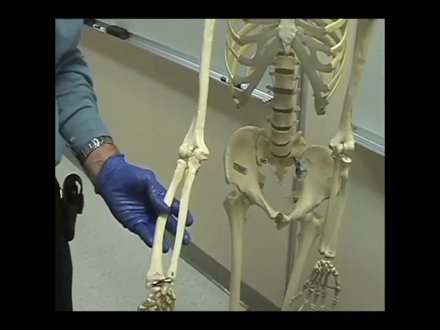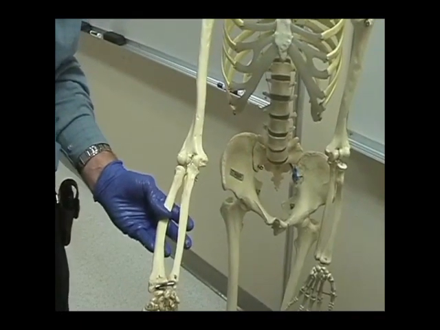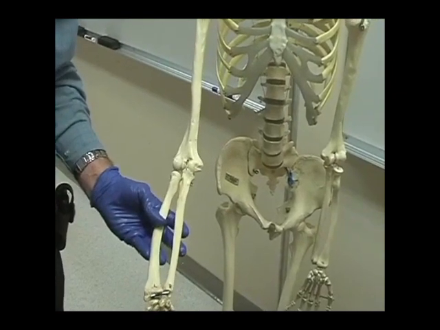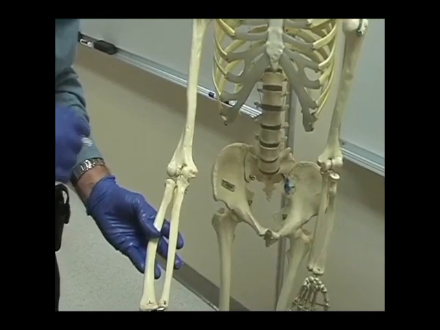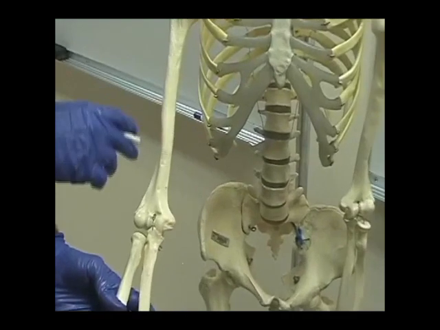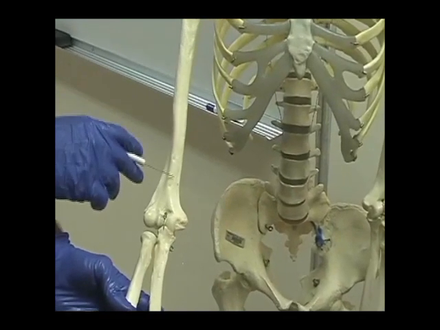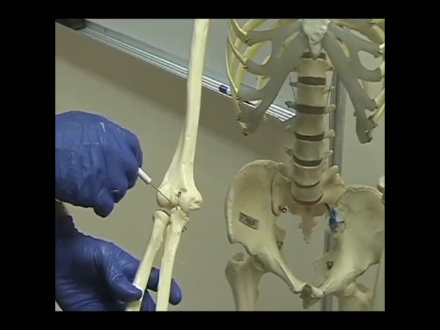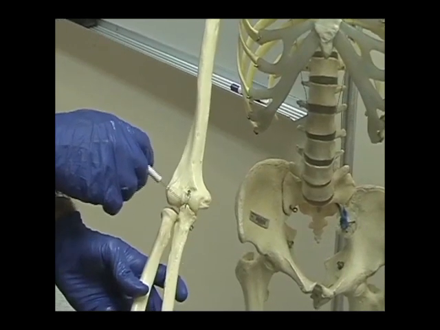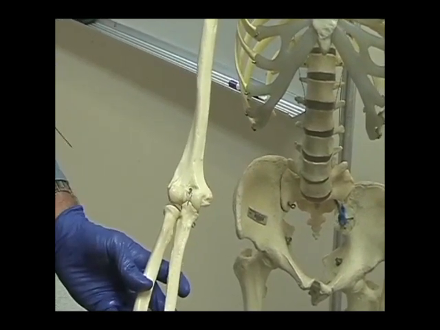Next is the brachialis muscle. The brachialis operates the elbow. The origin of the brachialis is the anterior distal surface of the humerus. Its insertion is the coronoid process of the ulna, and its action is to flex the elbow.